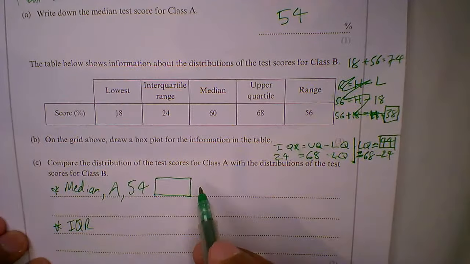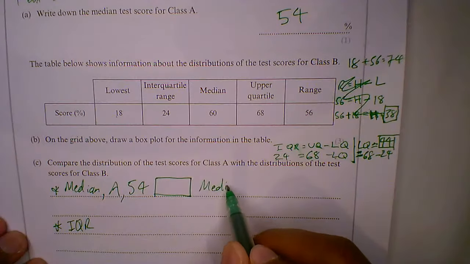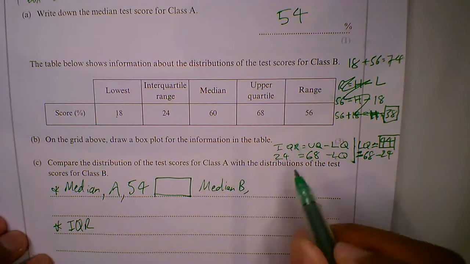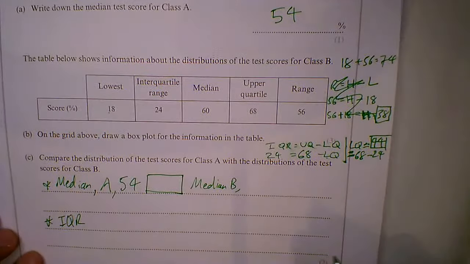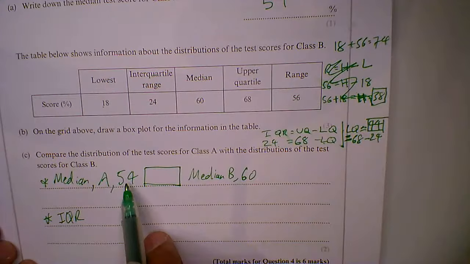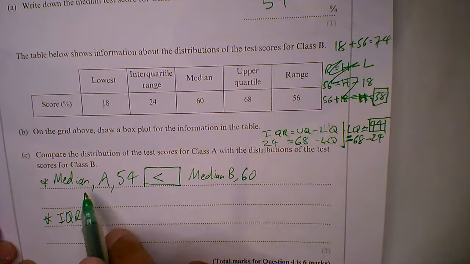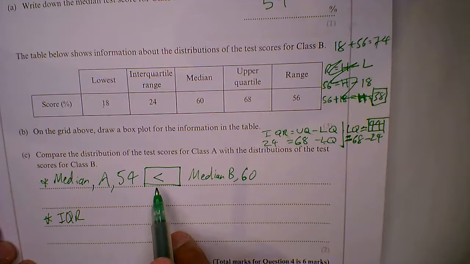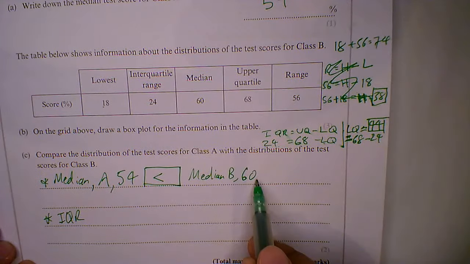Okay, as you know, I like to put my signs there. So let's find the median for B. Median B is 60. So now the inequality sign will allow us to compare it. Which one is smaller, which one is bigger? This is smaller than that. So the median A, 54, is less than the median for B, which is 60.